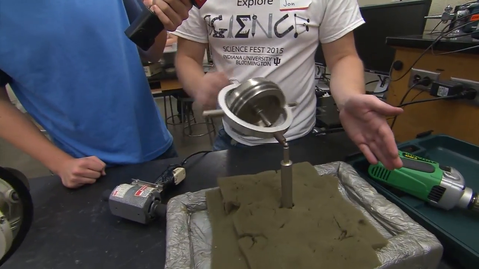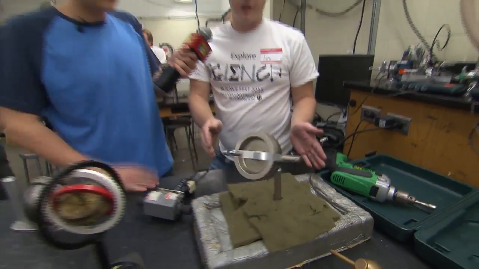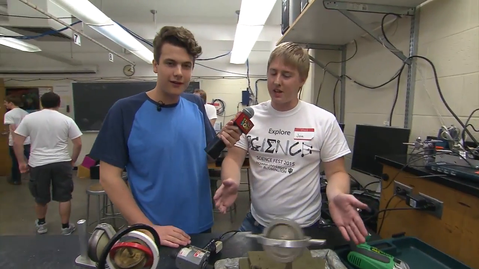Whoa. And it will just keep spinning and spinning. If there was no friction, it would spin forever. And there are no magnets. There are no magnets. This is all just angular momentum.